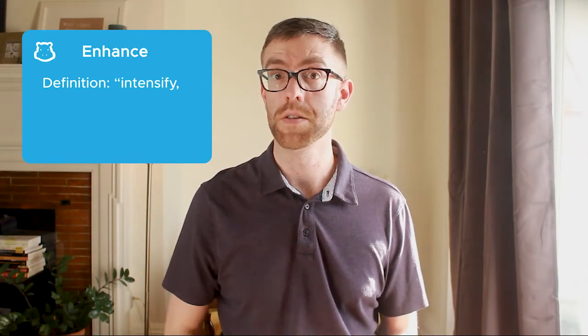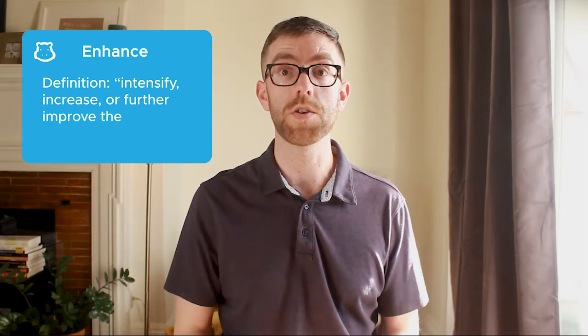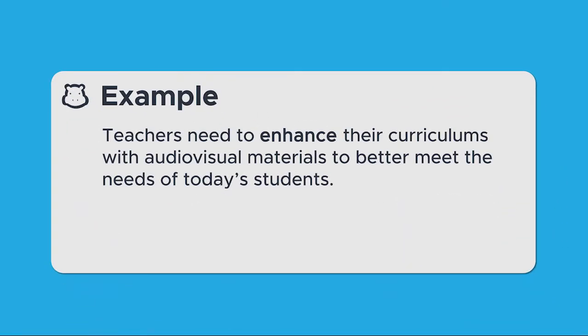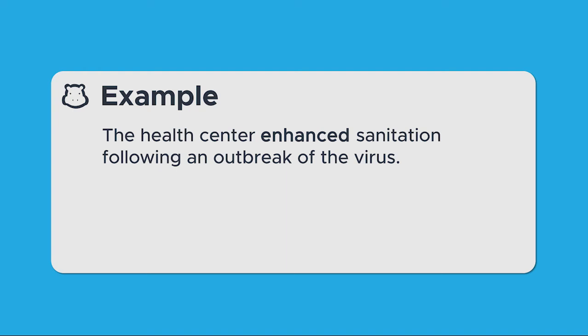Enhance. This is another great word to diversify away from using improve too much in your writing. The definition of enhance is to intensify, increase, or further improve the quality, value, or extent of. Synonyms for enhance include improve, strengthen, and intensify. Teachers need to enhance their curriculums with audio-visual materials to better meet the needs of today's students. The health center enhanced sanitation following an outbreak of the virus.